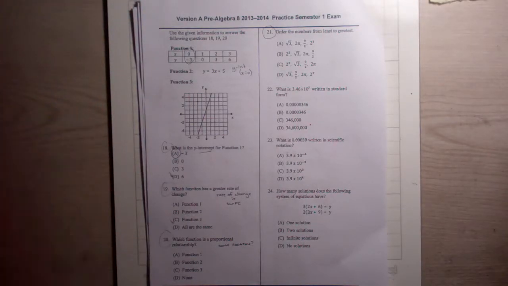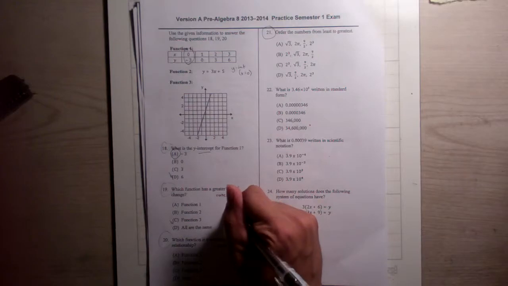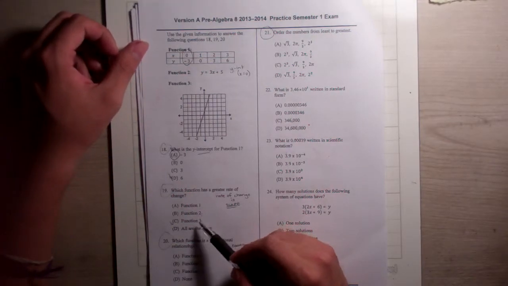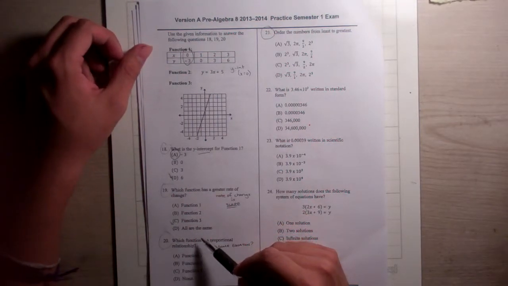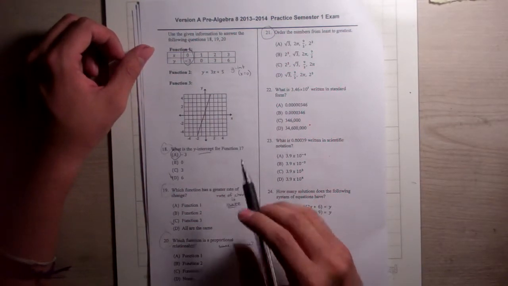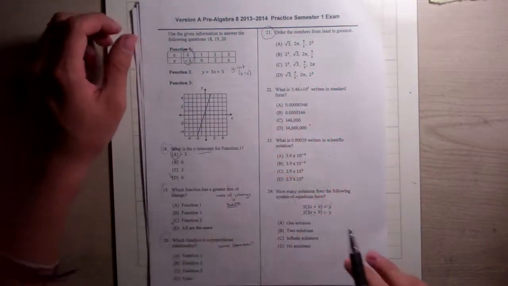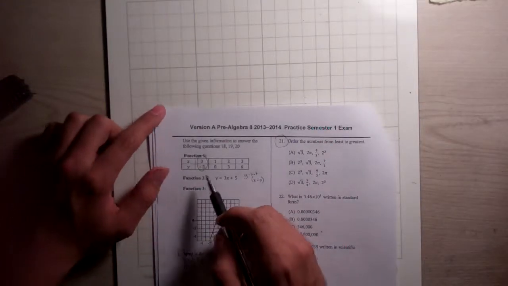Alright, and number 19, that's the next one. Which function has a greater rate of change? Now, I already put over here that when you think of rate of change, you want to think of slope. So which one has a greater rate of change? It can either be function 1, 2, 3, or they are all the same. Well, let's look at the first one.